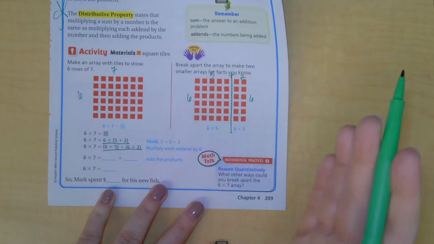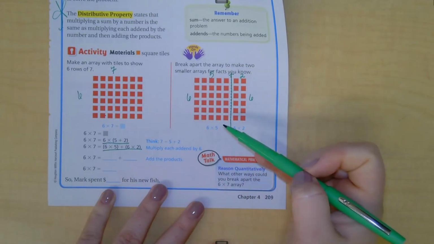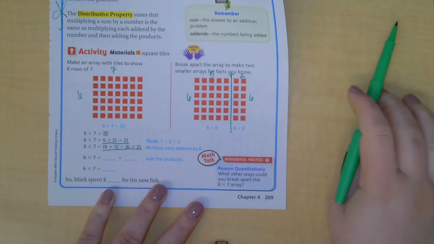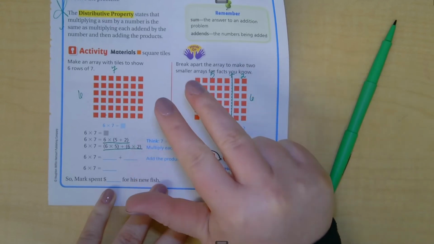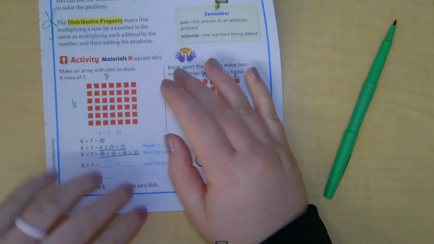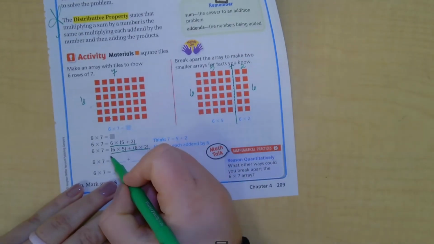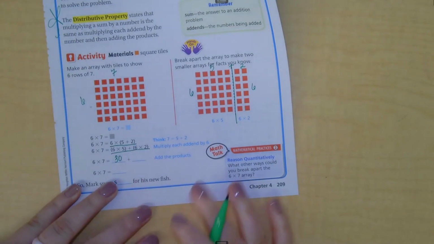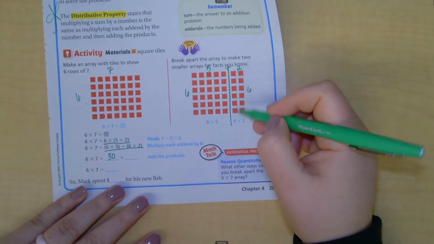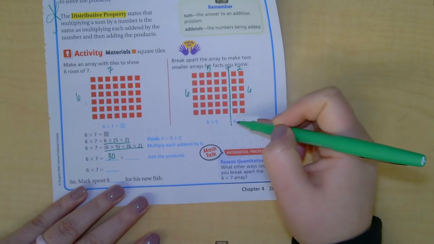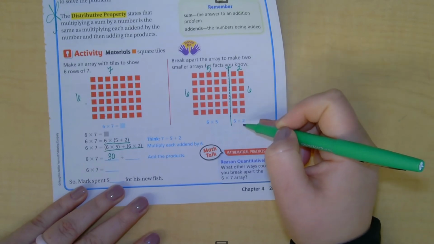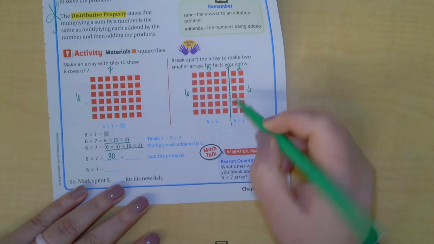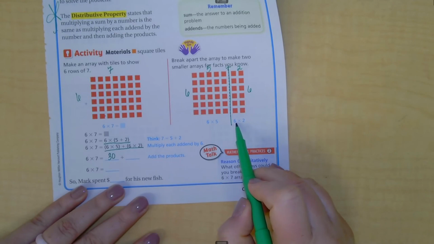So now let's solve for each array. So the first array is 6 times 5. Well, 5 is an easy number to skip count with. So I can say 5, 10, 15, 20, 25, 30. So I know 6 times 5 is 30. So I'm going to write the answer right underneath it, 30. Then I'm going to solve for this side of the array, which is 6 rows of 2, or 6 times 2. And I know that I could skip count by 2's, but I also know that times 2 means that I am just doing a double of 6, and 6 plus 6 is 12.